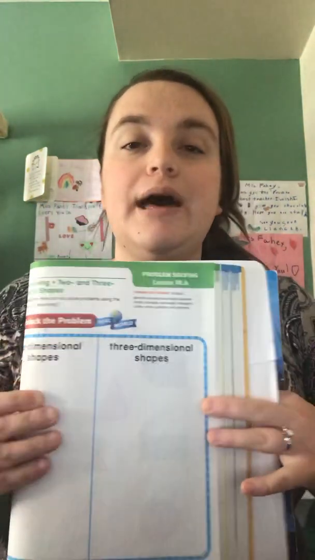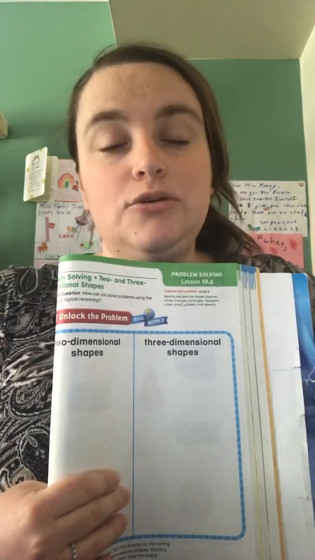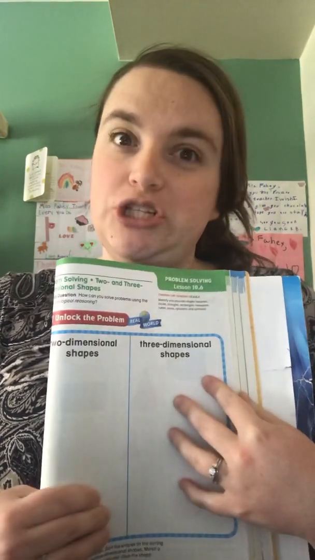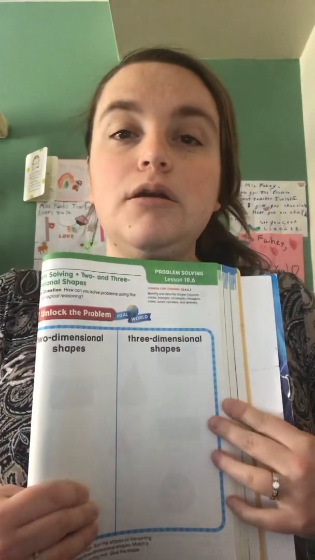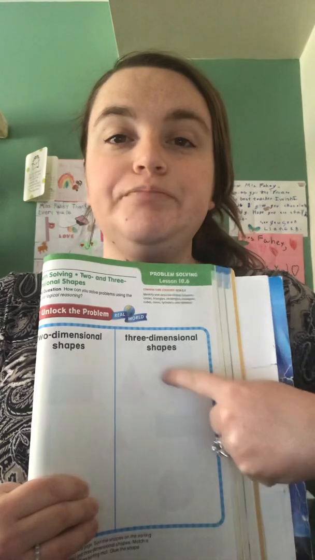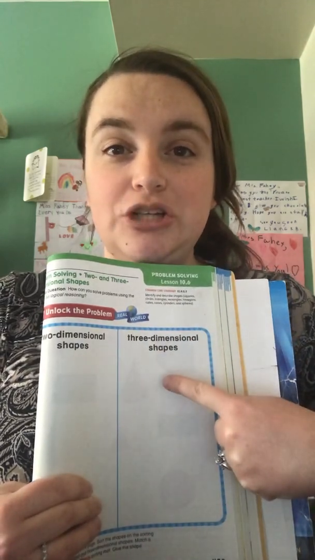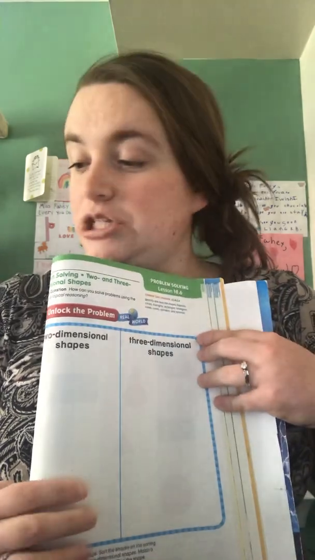And you should have your shapes that we've been using this entire time. You should have shapes from a couple of weeks ago, like triangles and circles. And then you should have your three-dimensional shapes, your sphere, your cylinder, your cube, and your cone. And we are going to sort our shapes onto the chart. Two-dimensional, three-dimensional. So let's do it together with the shapes I have.